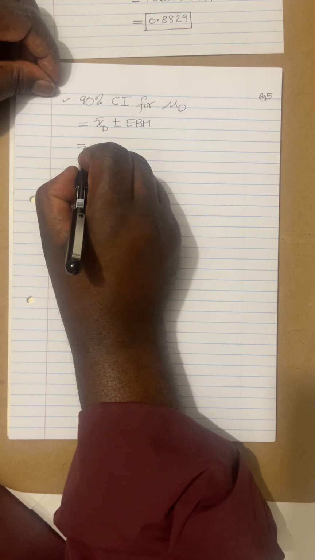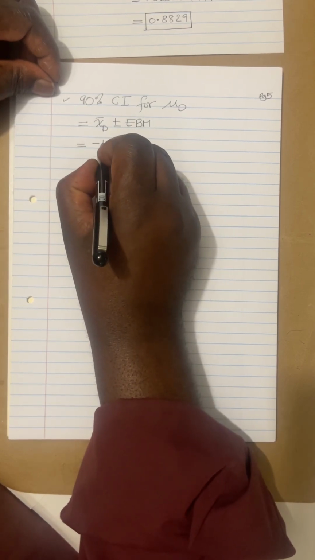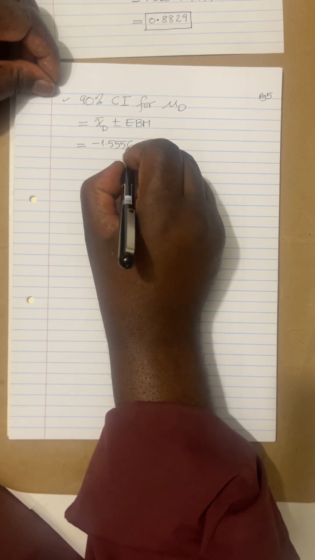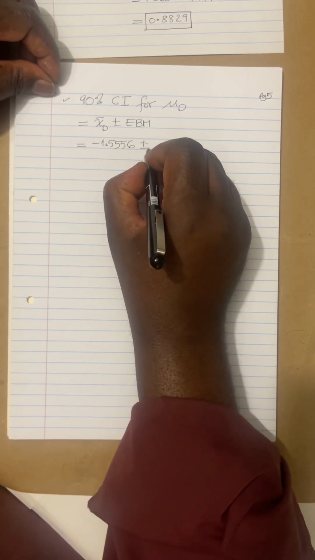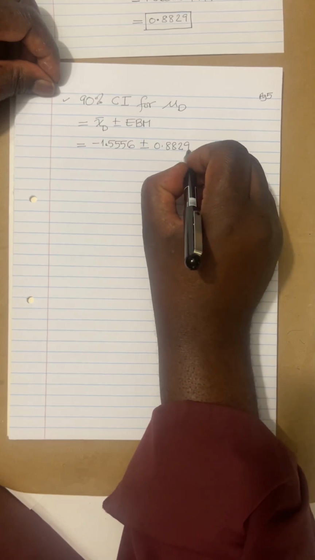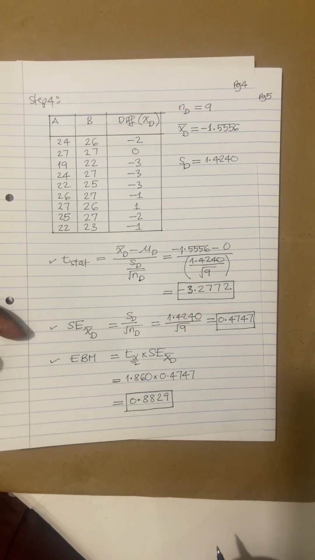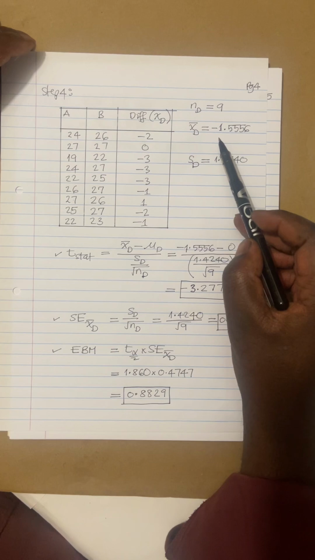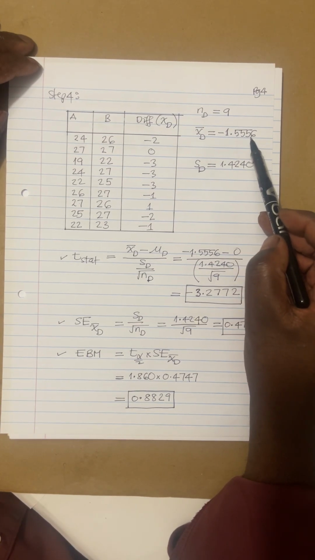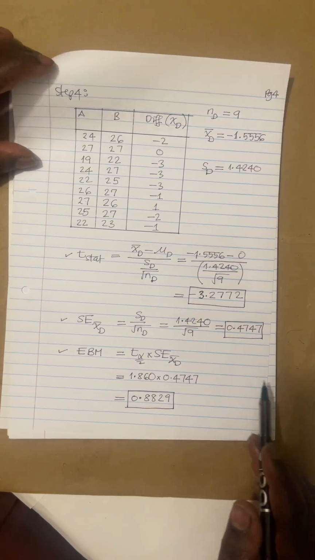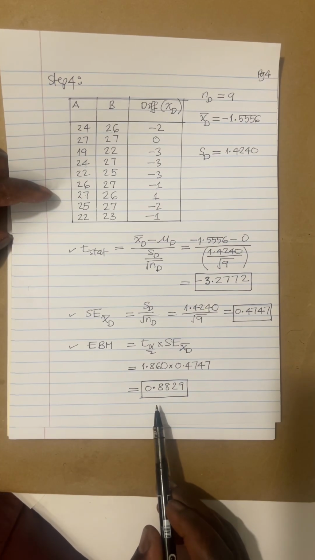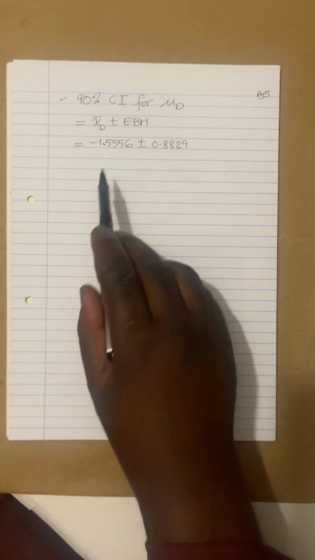X bar D, if you remember, is minus 1.5556. And then we have plus or minus EBM, which is 0.8829. There it is. All right, and that's what I've written down here.